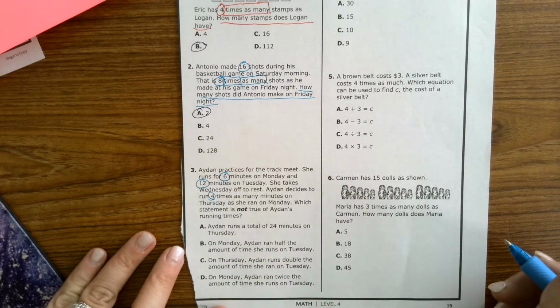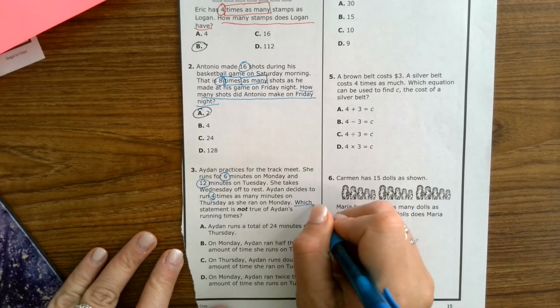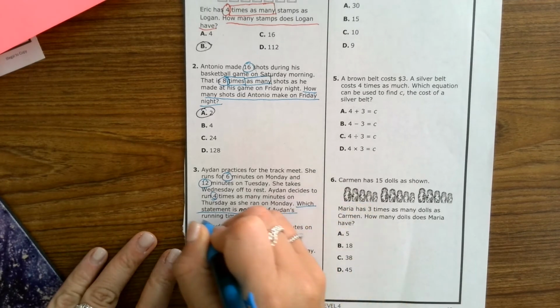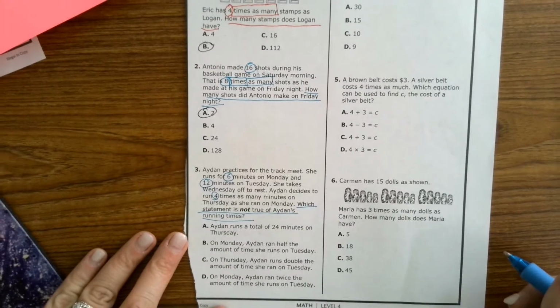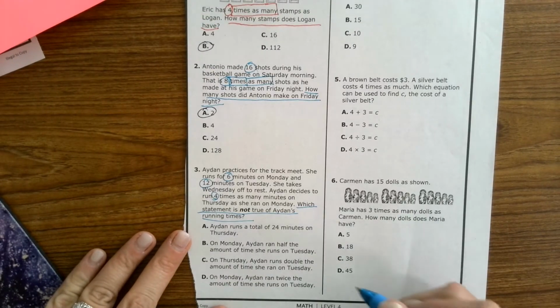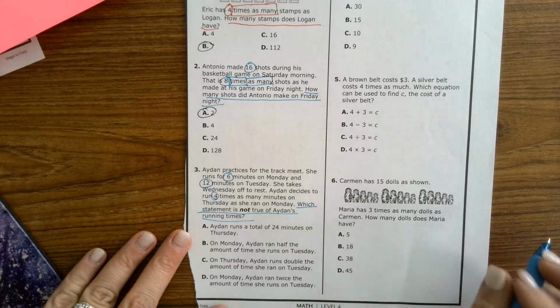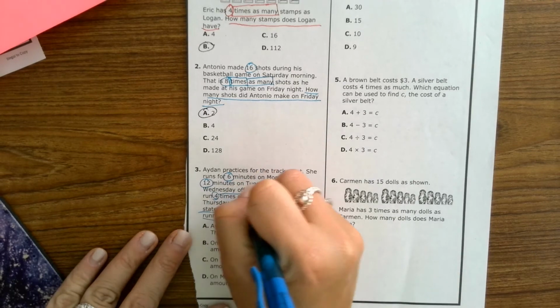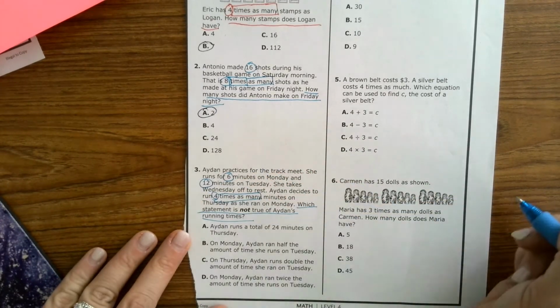Okay, so we're going to underline the question. We're looking for something that is not true. Okay, so we're going to have to read all those statements and eliminate the 3 true ones, and we're looking for the one that is actually false. Okay, we're going to box in keywords: times, many, as. Times as many.